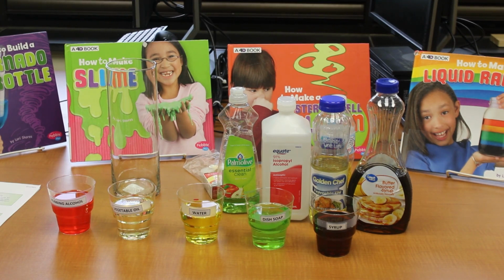I'm going to demonstrate how to make a liquid density tower using 5 different liquids. I will get started by gathering the supplies for this activity.